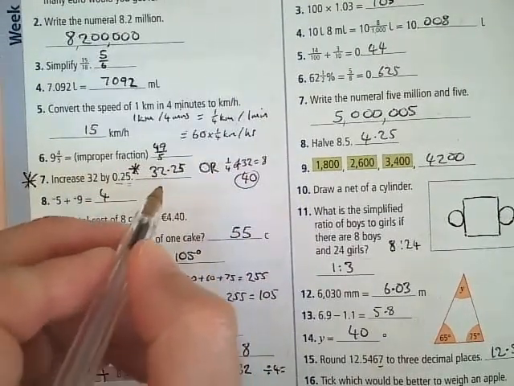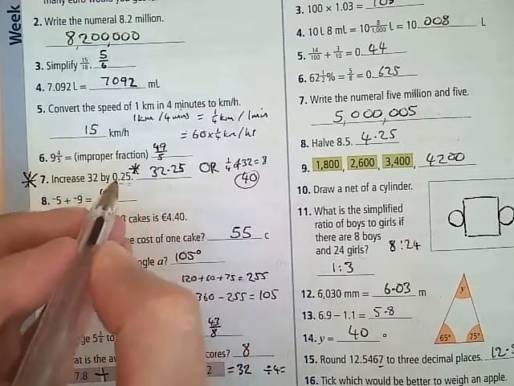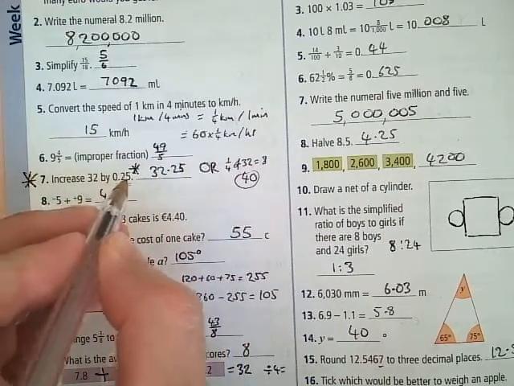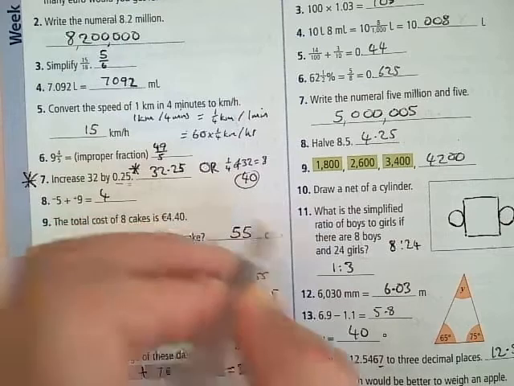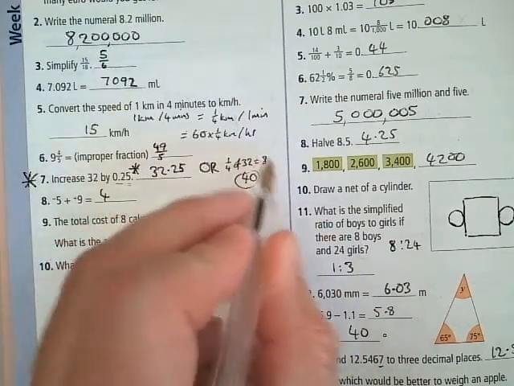Well, if I was having a conversation with the writer of this book, I would be a real pain in the neck. I would be saying, no, you said increase it by 0.25. That means I'm adding that on, and that's right. If they'd written the question right, I think this is what they meant.